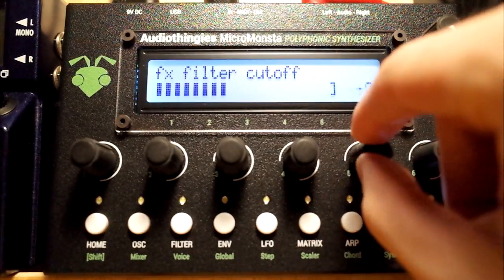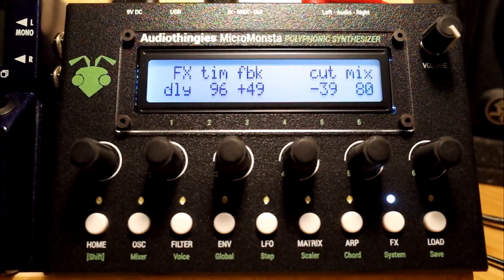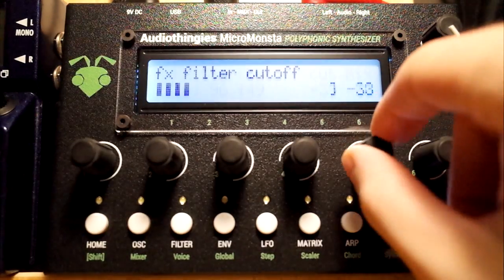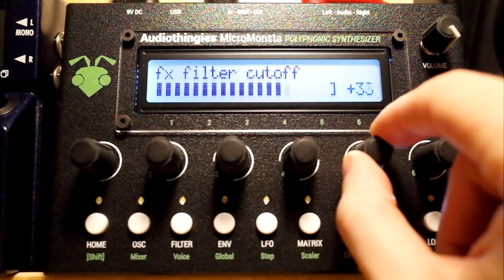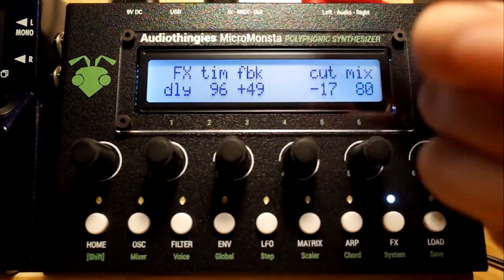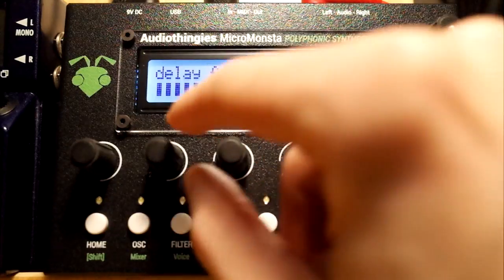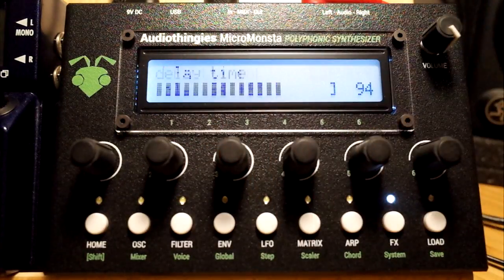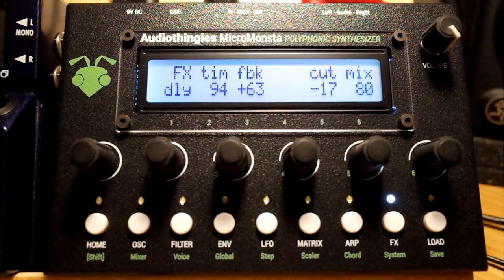So as you can hear, when I turn down the cutoff, it filters the delay, so the delay signal gets darker every time it hits, basically. And if I turn it the other way into a positive value, it turns brighter. And you have time control and feedback. And what I like about this is that you can play around with the delay time without getting a glitchy effect like this.